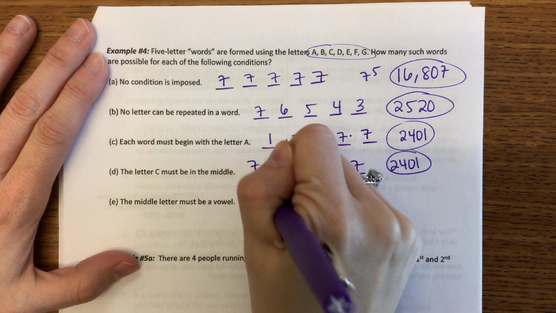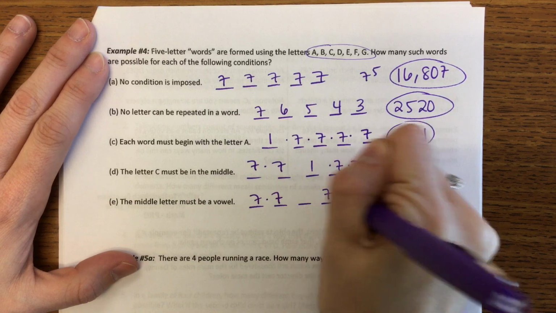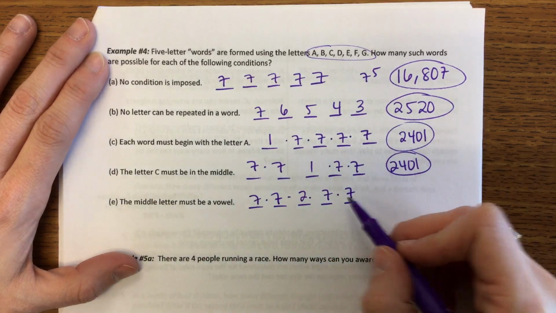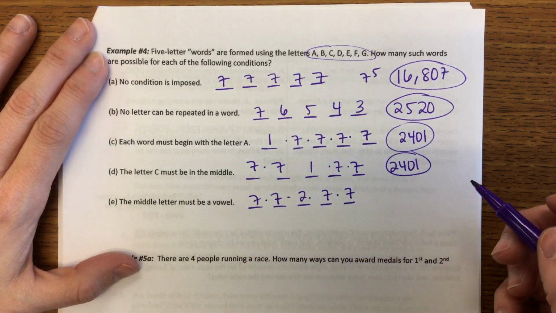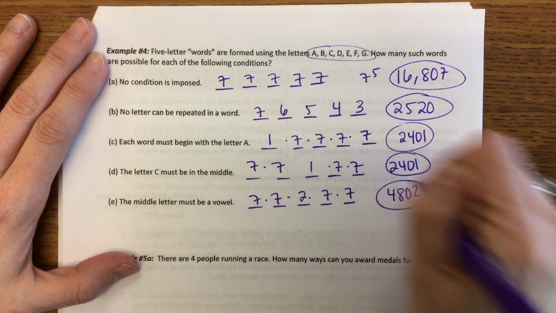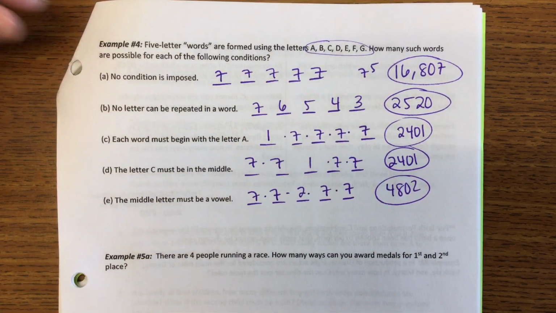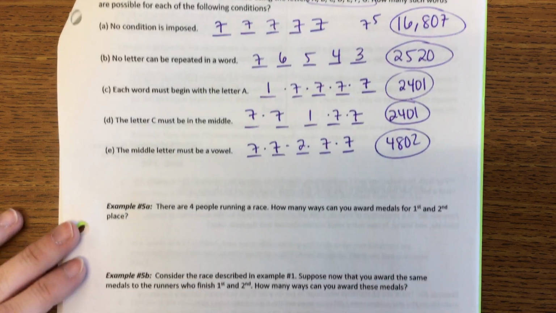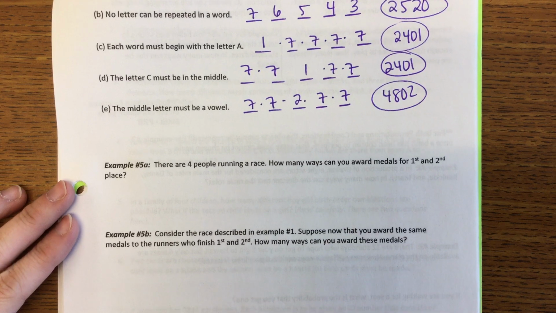So 7, 7, 2, 7, 7. There are 2 vowels, either A or E. Anybody know what this is going to be? Double that. Yeah, double this. So it'll be 4,802. It's very confusing.